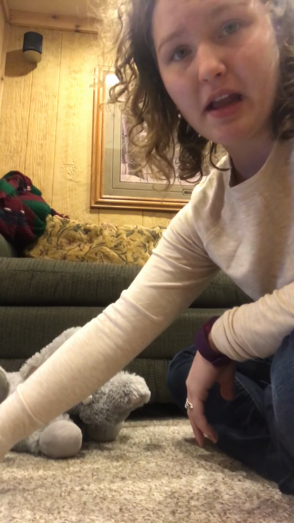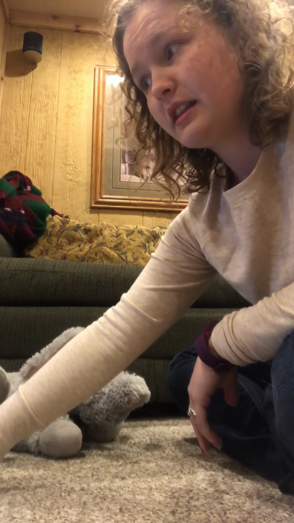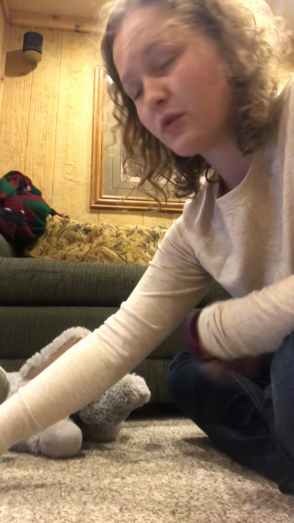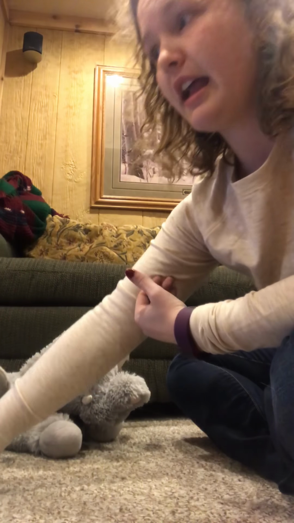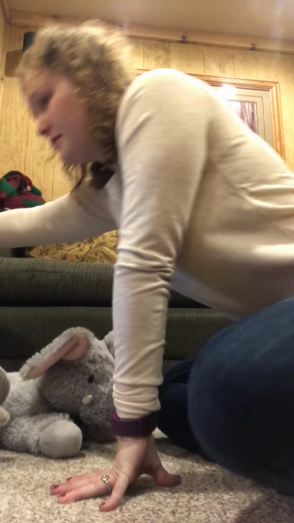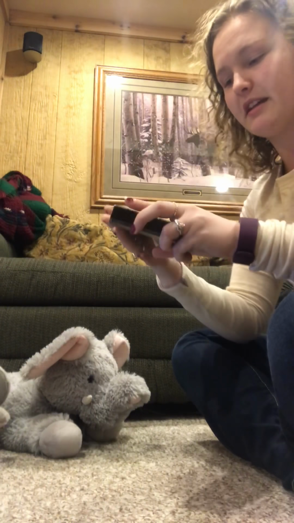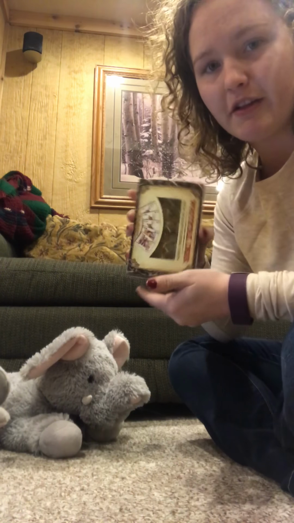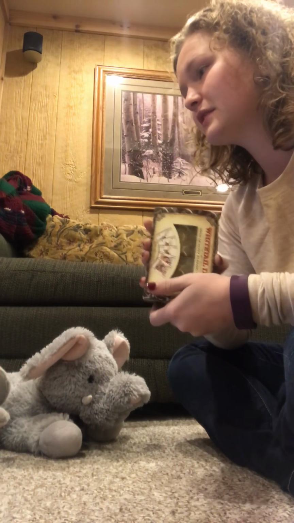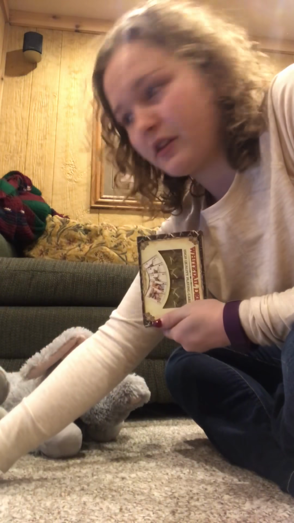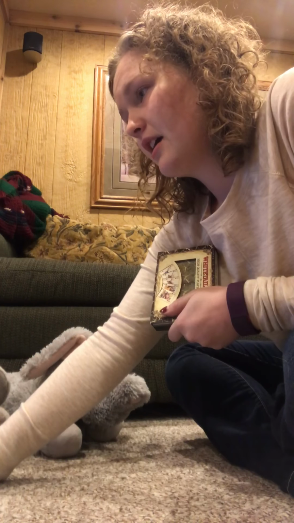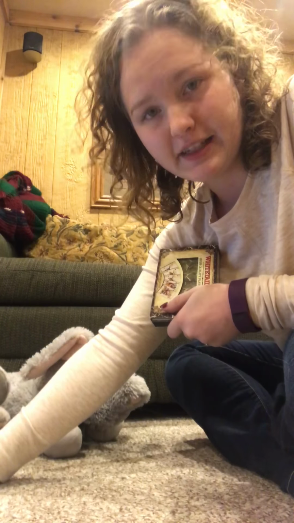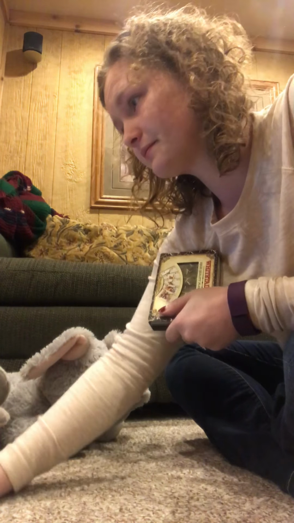Prerequisites would be students need to be able to identify the animals or objects in the lessons being used. Materials would be, for example, a flashcard of an animal, or whatever you're going to use, and some Legos. You'll need those for later. This will take about 15 minutes, and it is small group oriented.